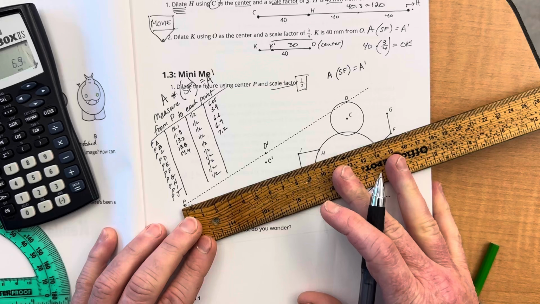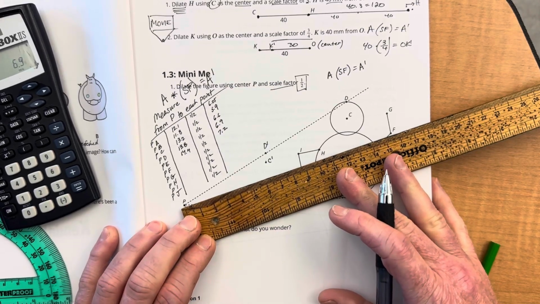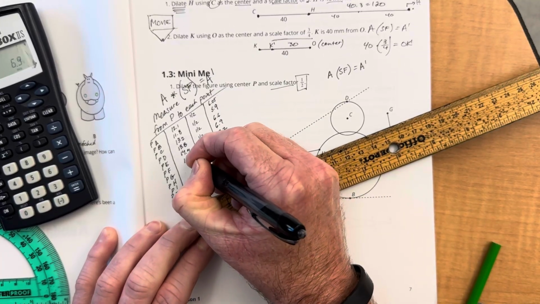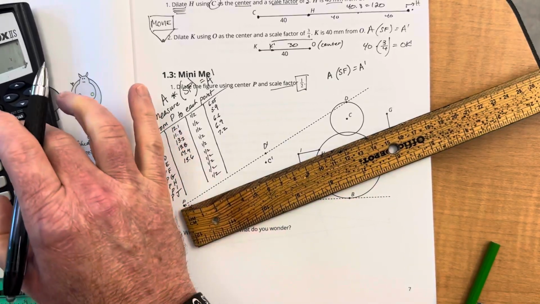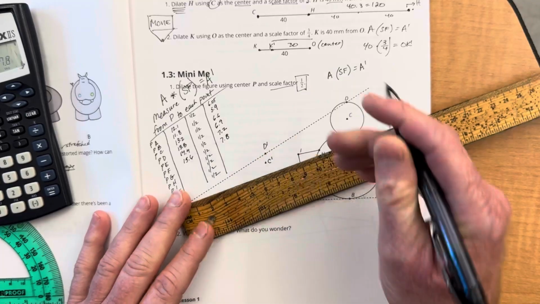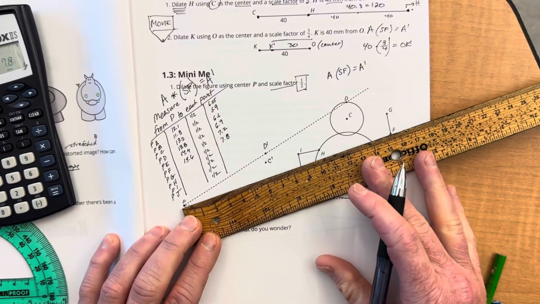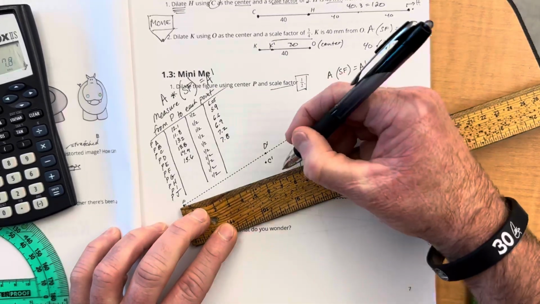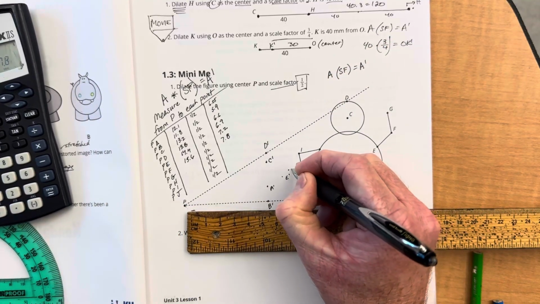All right, let's go P to F. 15.6. 15.6 times 1/2 is 7.8. P to F. F prime's got to fall on that line. 7.8. All right, there's F prime.